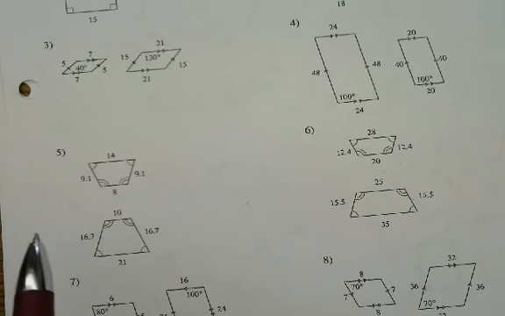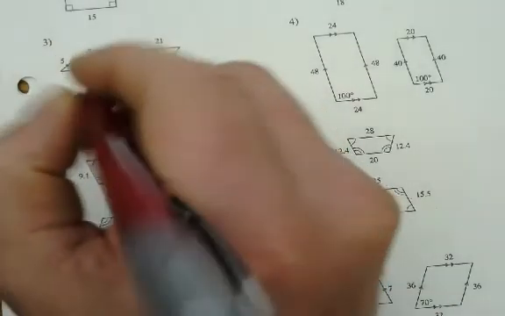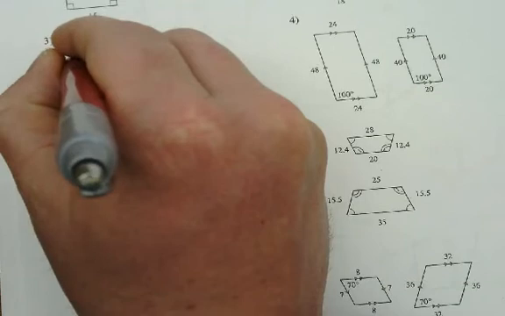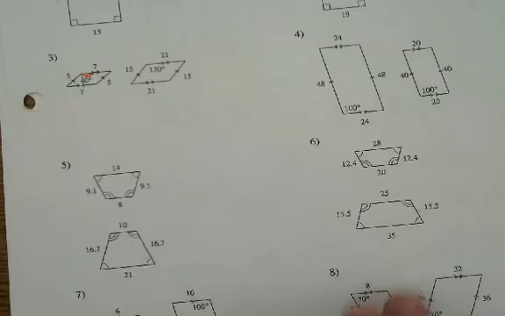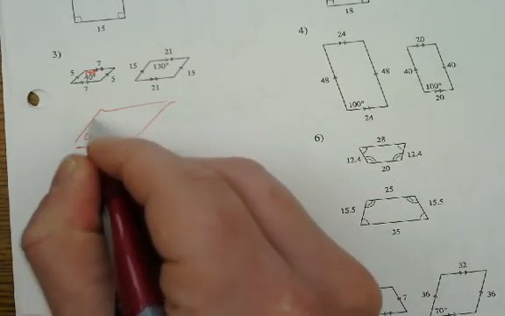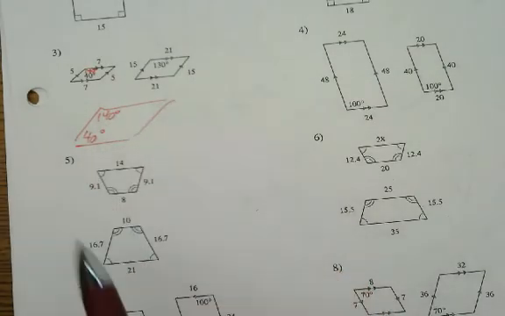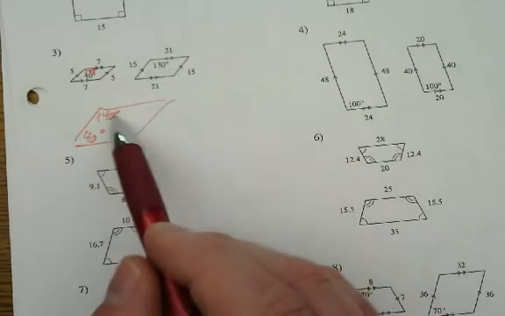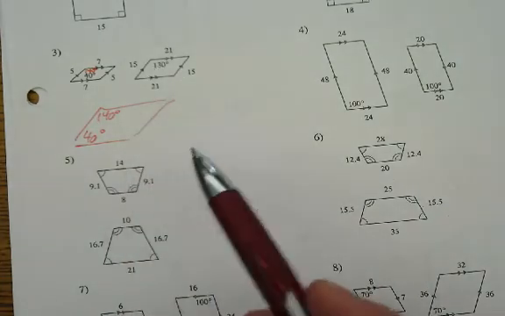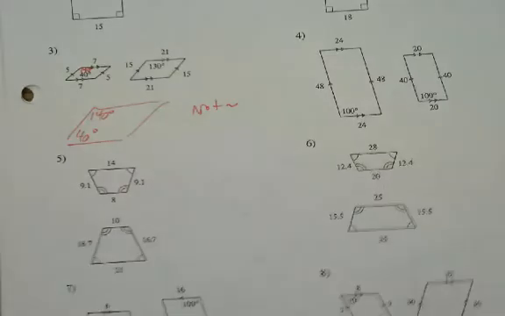In number 3, we have 2 parallelograms. If this angle's 40, then this angle up here is 140. And I know that's going to be really hard to see, so I guess I'll just redraw the shape. That's 40, that's 140. These have to add up to 180. Now, does that match this angle over here? Remember, your angles need to match. They don't. So these are not similar.